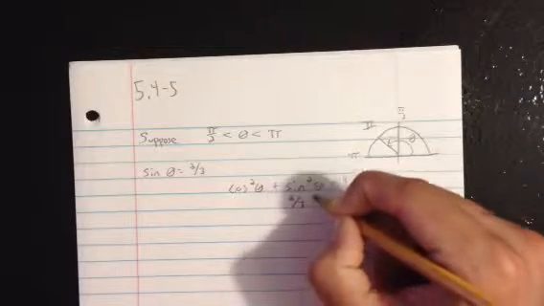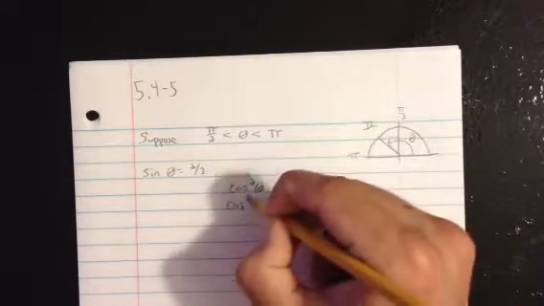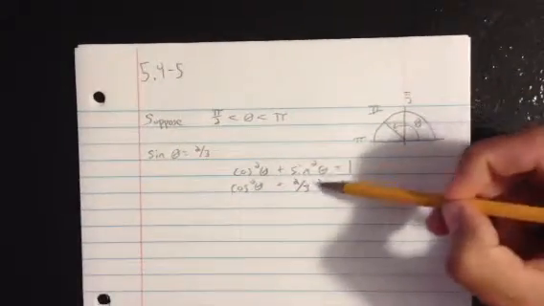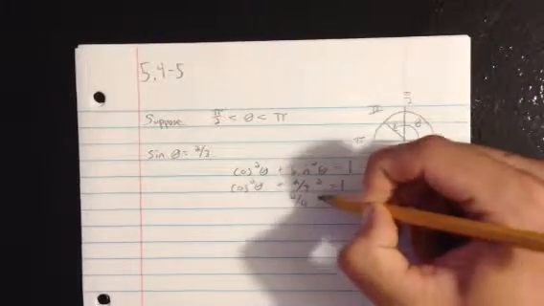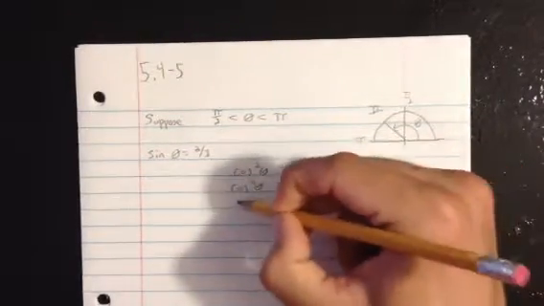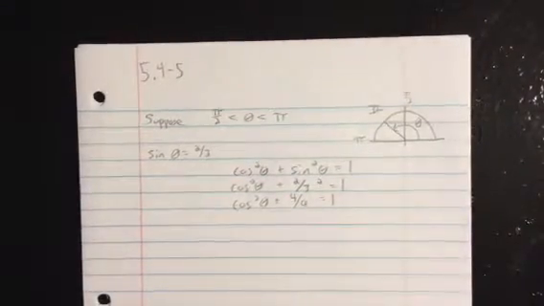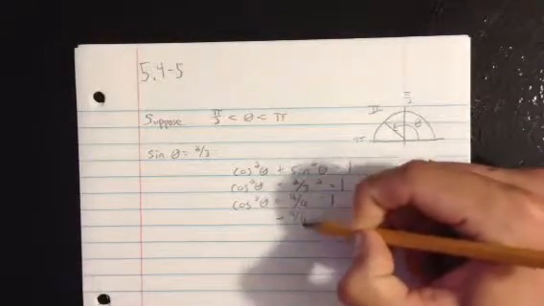It's going to give us 2/3 squared. Alrighty. Now we can go ahead and square this, giving us 4/9. Now we can go ahead and subtract this from this side, solving for cosine.